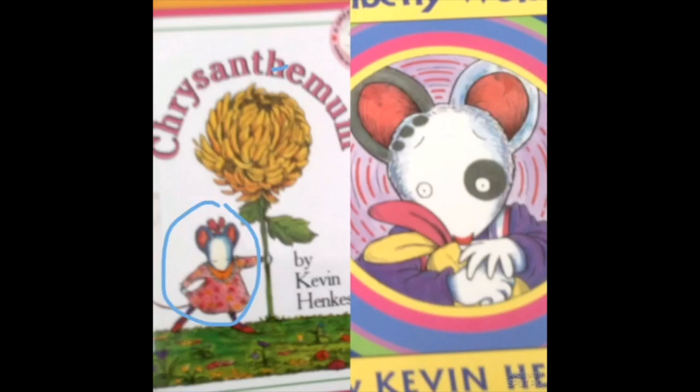So one day they had an assembly. When one of the kids that were teasing her, they forgot their line in the assembly. So Chrysanthemum, she was laughing throughout the whole assembly. So that's about Chrysanthemum.